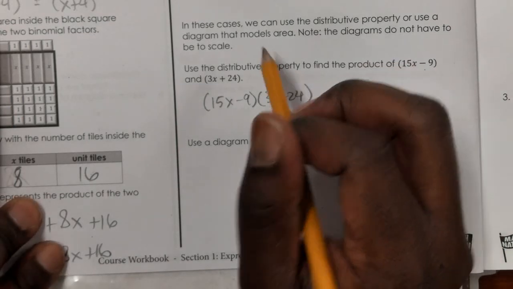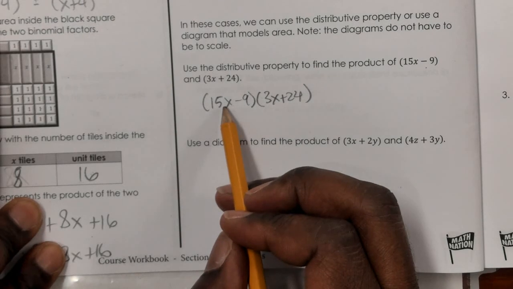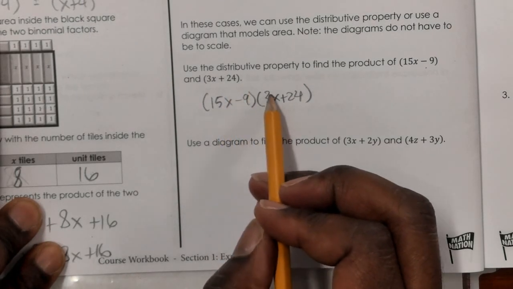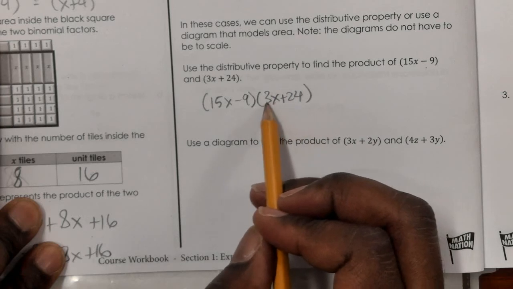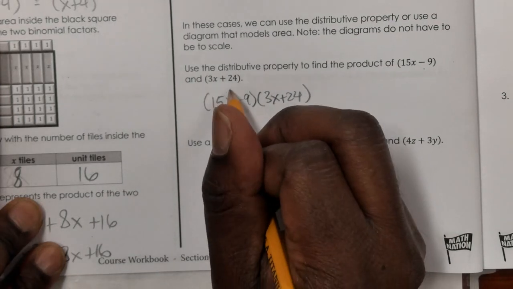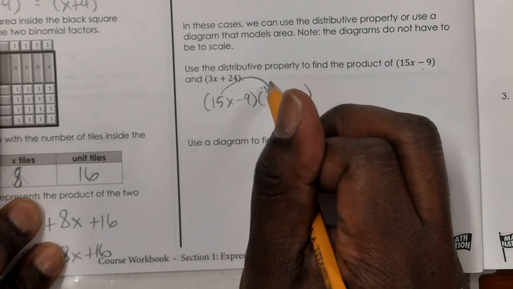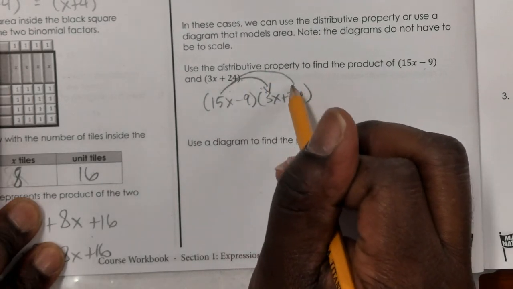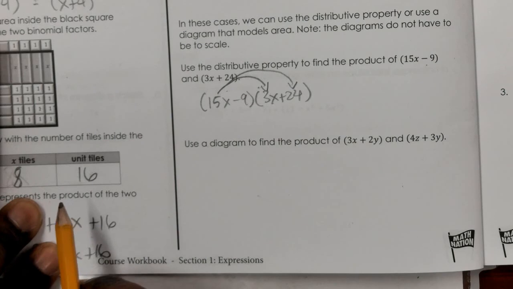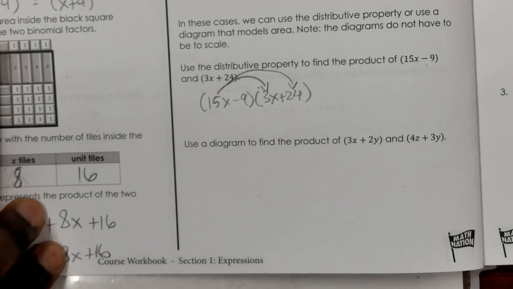When you distribute, you take a term from the first part and then you multiply it to all the terms in the second part. So we're going to take our first term here, which is 15x, and multiply it to the 3x, and we're also going to multiply it to the 24. Now, we're going to use one of the properties I've used before, the product property.